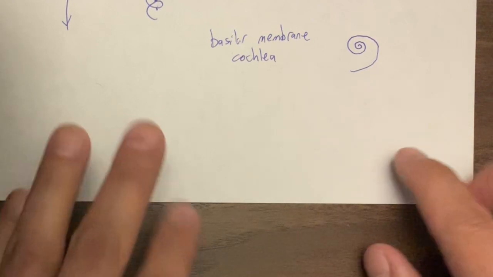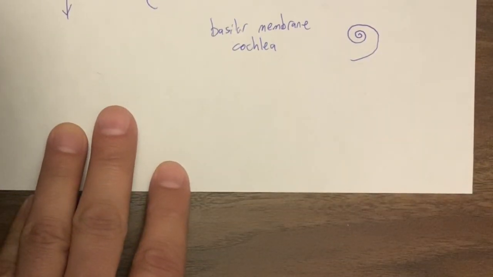We'll talk so much more about it, but this is your intro to these two dimensions of pitch.